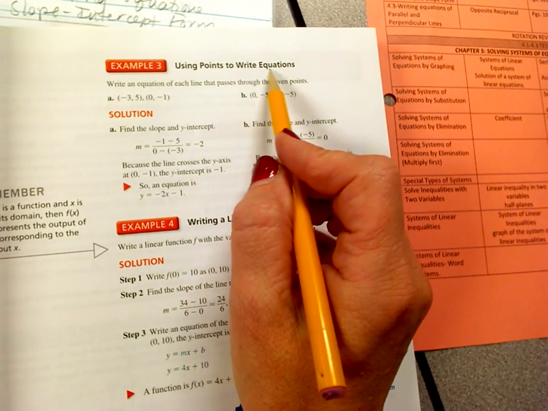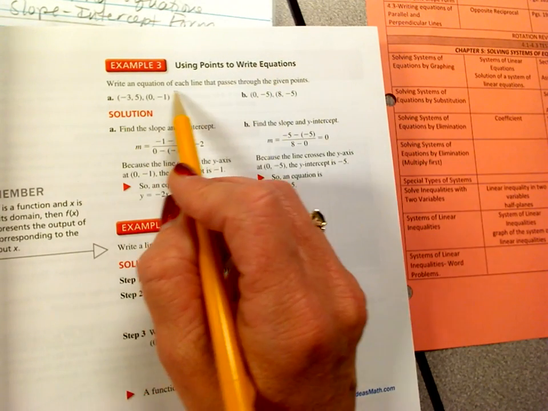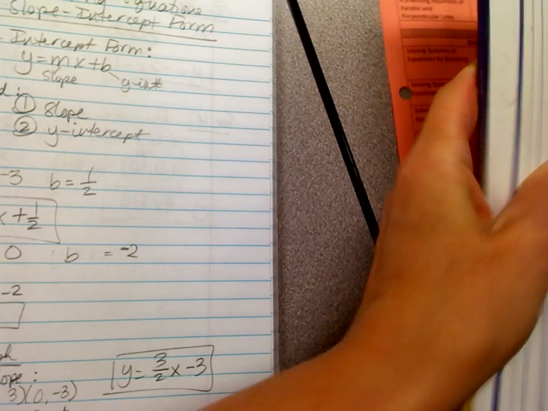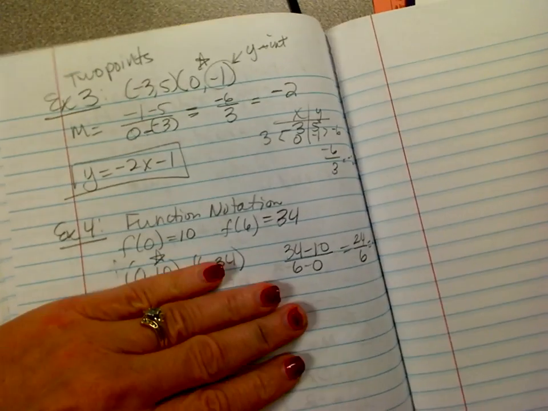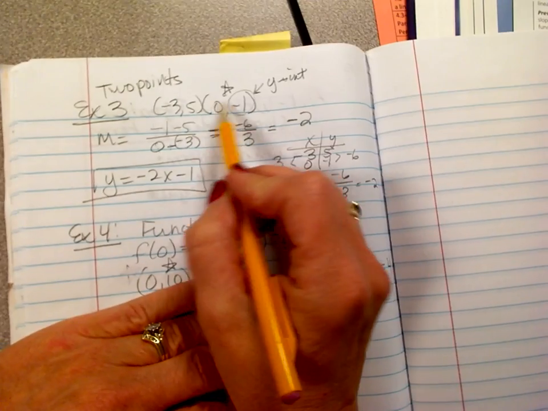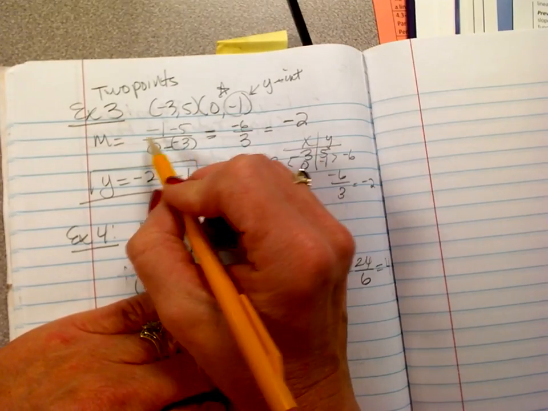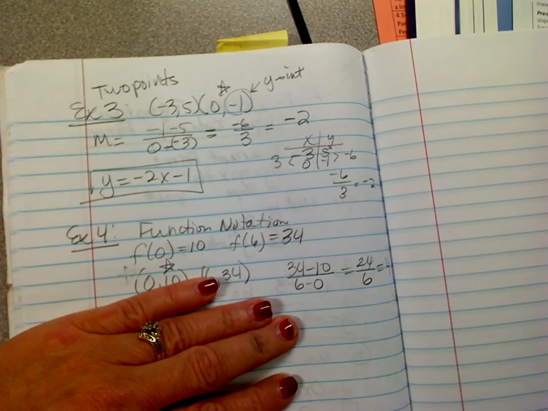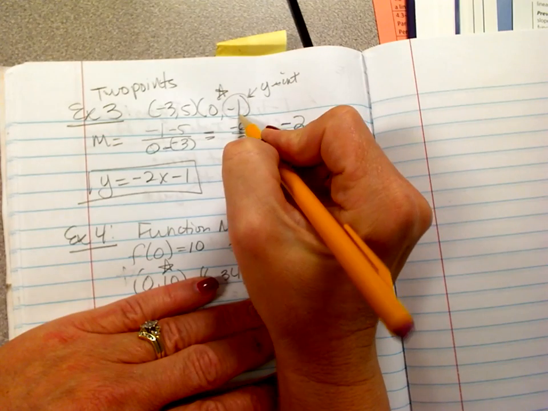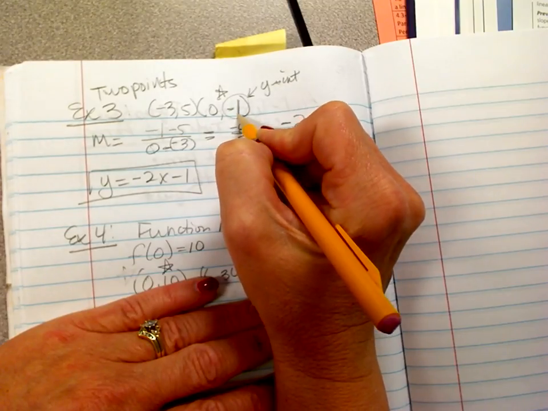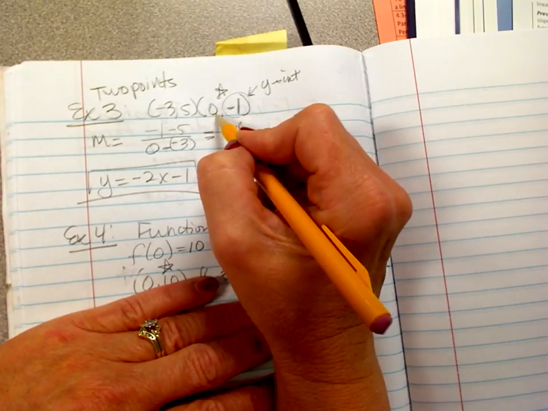Example 3, using the points to write equations. Write the equation of a line that passes through the given points. I'm going to switch over here to my notes. If you were given two points, then you need to find the slope. Notice what I wrote here, 0 and -1. That's your y-intercept. When the x value is 0, the y-intercept is this number here. To cross the y-axis, your x value has to be 0.